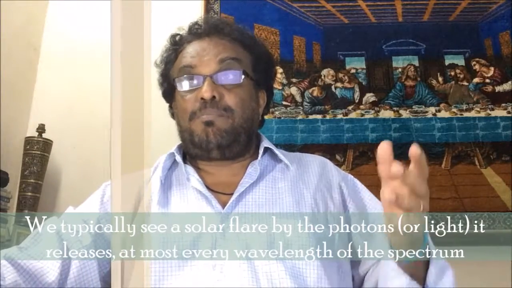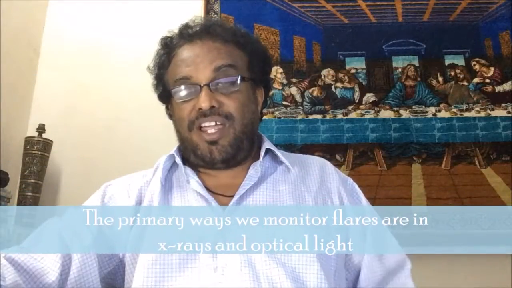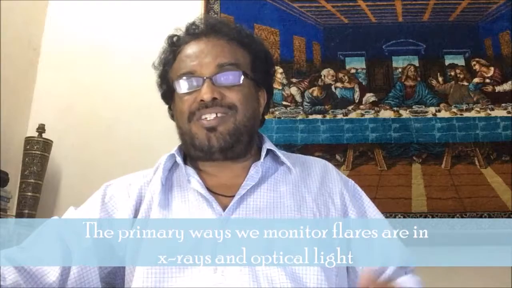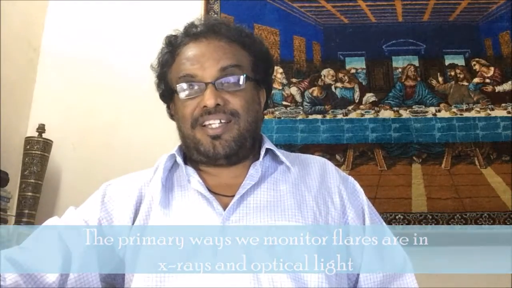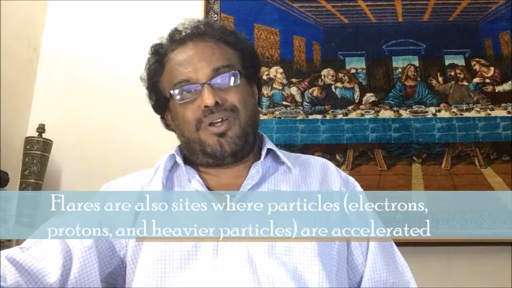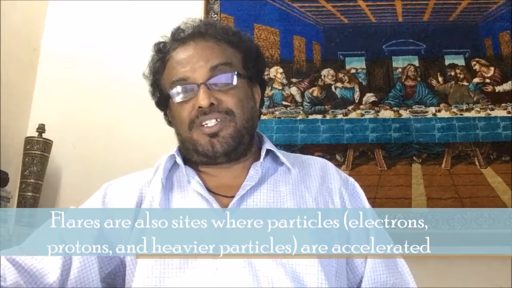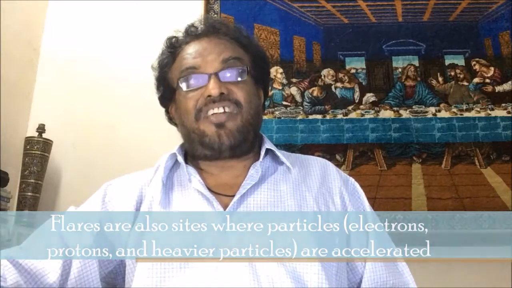We typically see a solar flare by the photons, or the light, it releases at almost every wavelength of the spectrum. The primary wavelengths we use to monitor flares are X-rays and optical light. Flares are also sites where particles like electrons, protons, and heavier particles are accelerated.